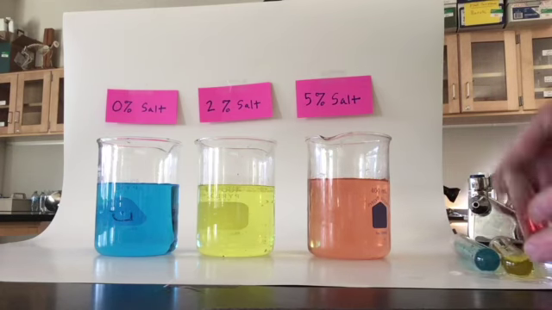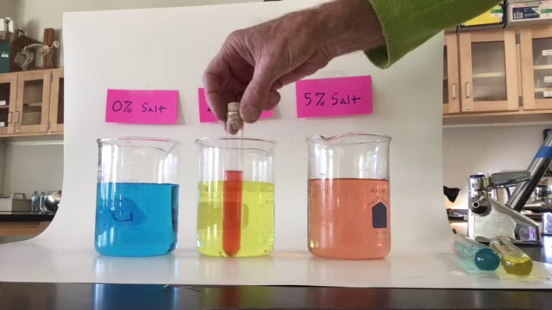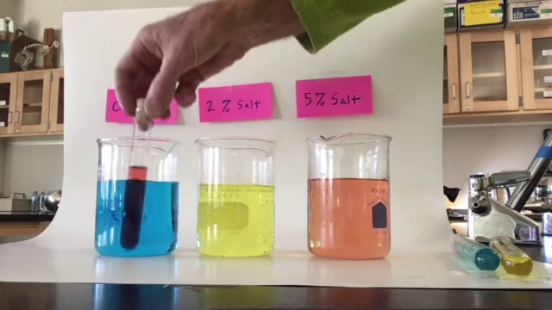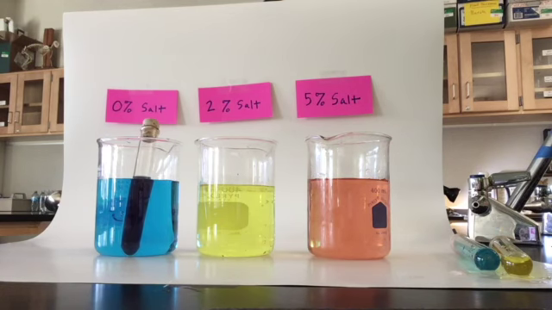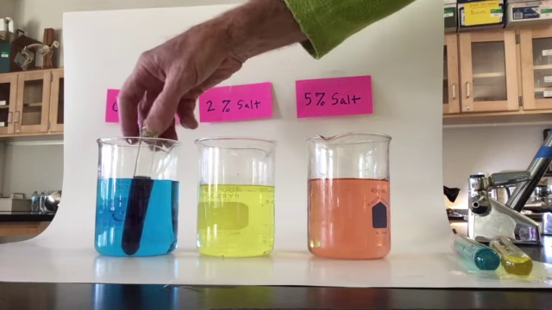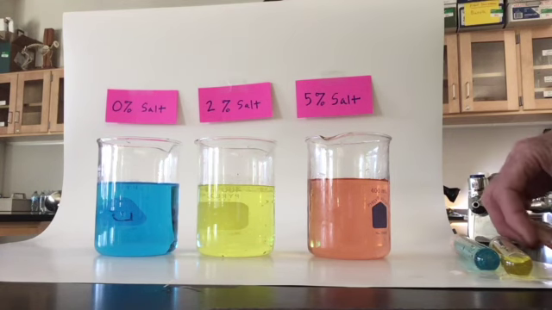I can also take a cell with 5% salt and put it in a solution that has less salt, such as this situation or this situation. In this case, the cell would be considered to be in a hypotonic environment, and the water from the environment would tend to diffuse inward, and the cell would fill up with water and explode or pop.